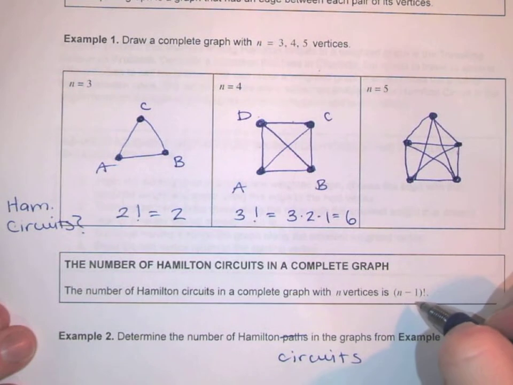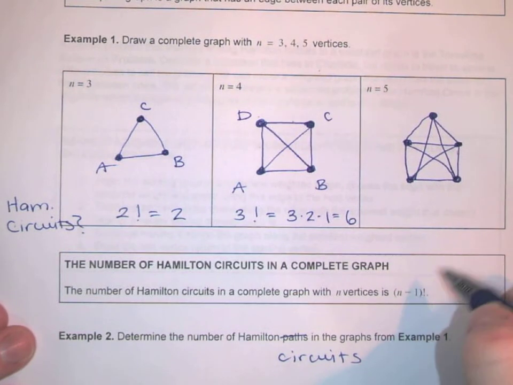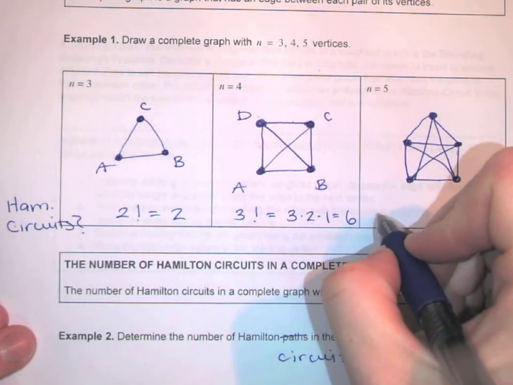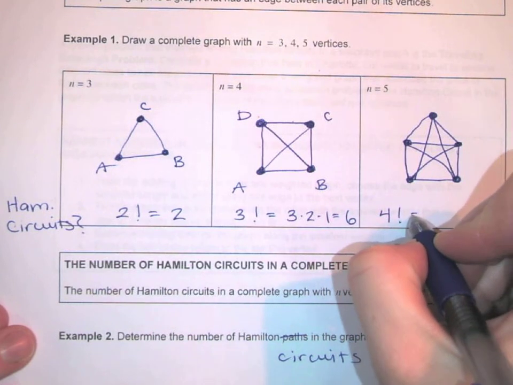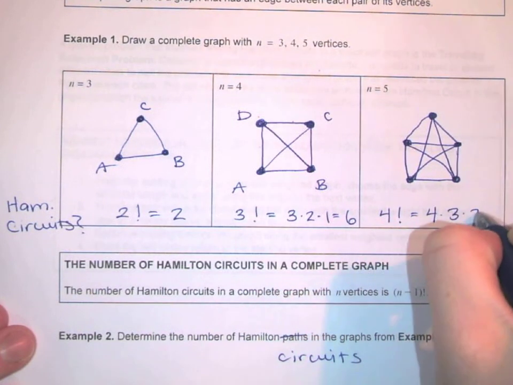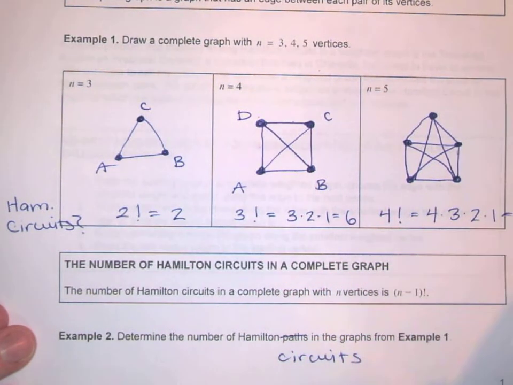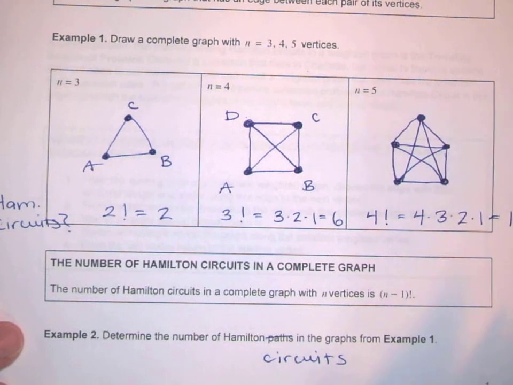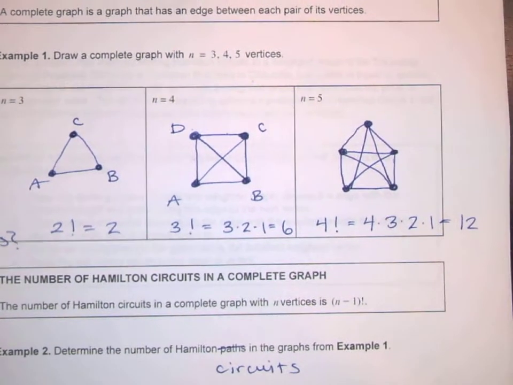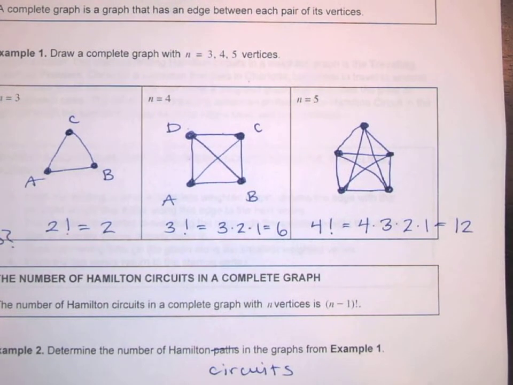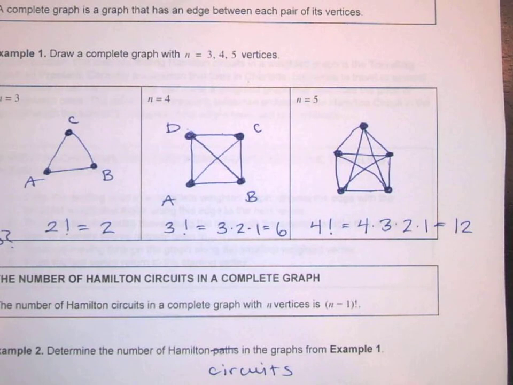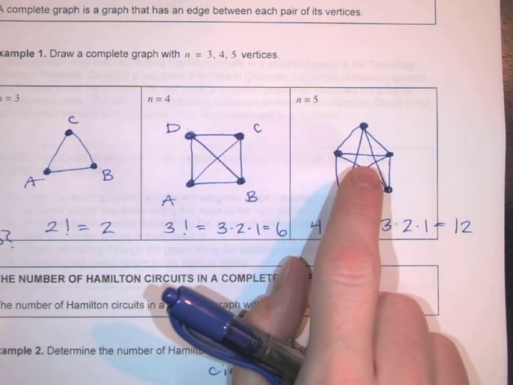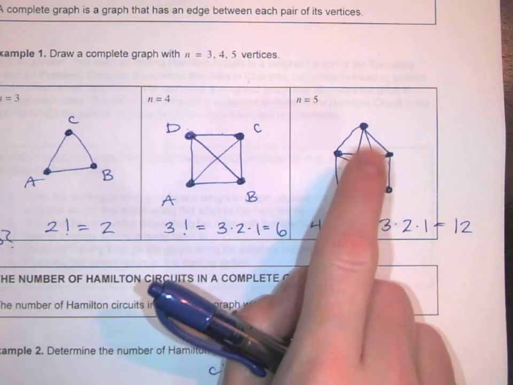When n equals 5, the number of Hamilton circuits is going to be 5 minus 1, which is 4 factorial, or 4 times 3 times 2 times 1, or 24. So I can find 24 different Hamilton circuits in this graph.